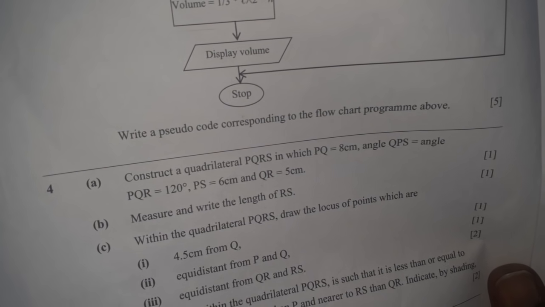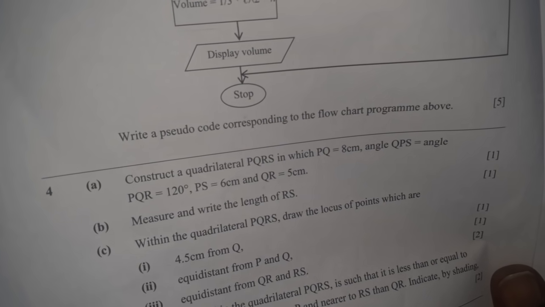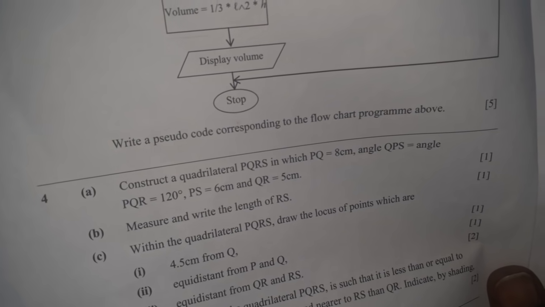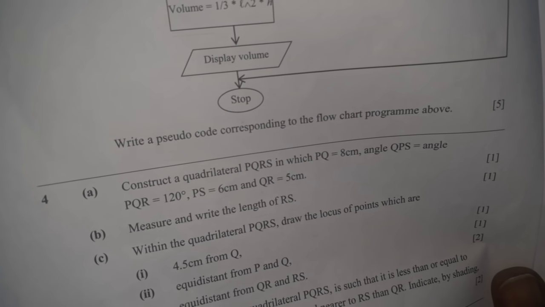So meaning these two angles are 120 degrees. Then PS is equal to 6 centimeters and QR is equal to, okay. So let's begin now.